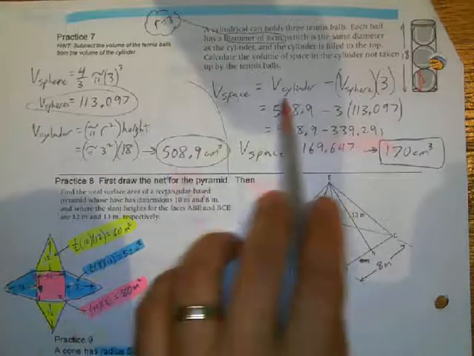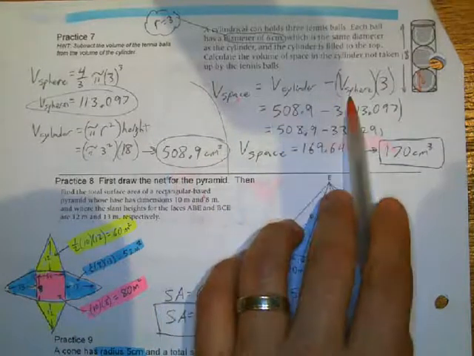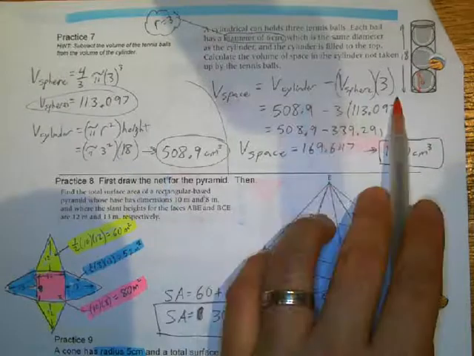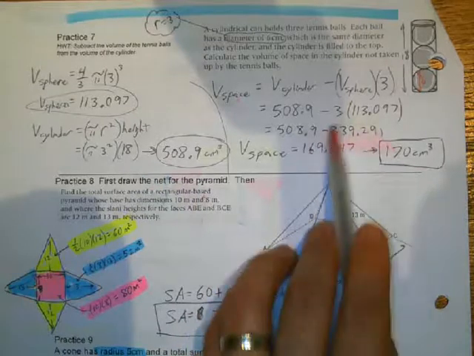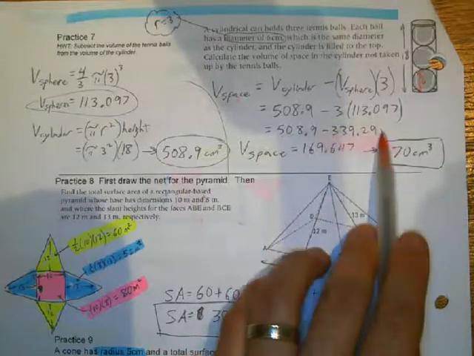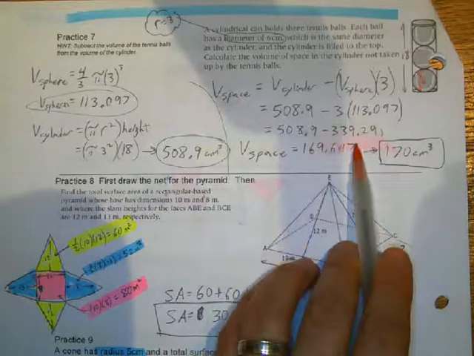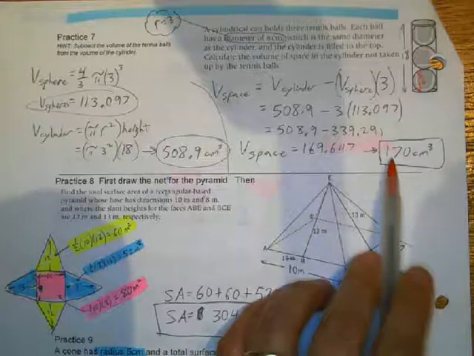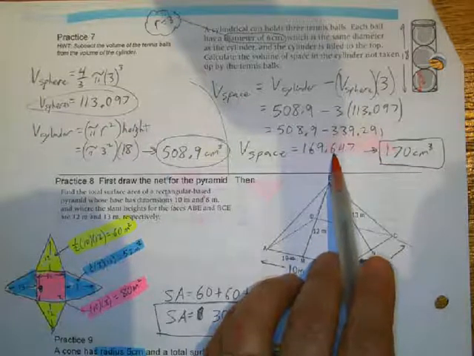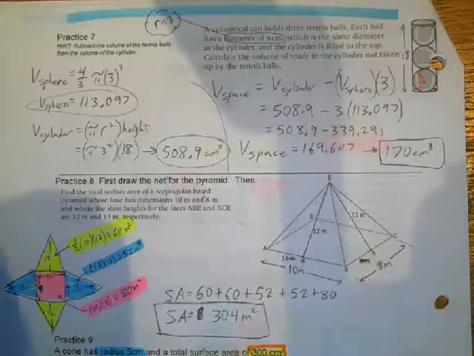So now the volume of the empty space is the volume of the cylinder minus the volume of 3 of these spheres. So 3 times the value of one sphere gives me the value of all of the tennis balls added together. And then the volume of the cylinder minus the volume of all the spheres added together gives me this value. 3 significant figures. The 6 rounds the 9 up, so we have 70 here.